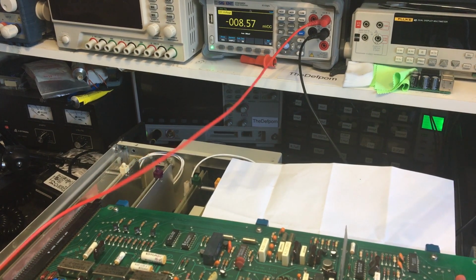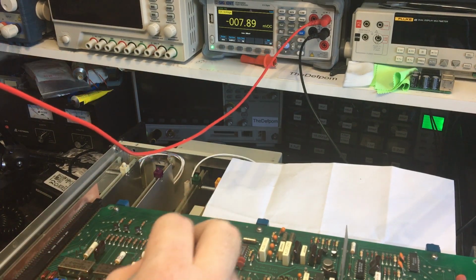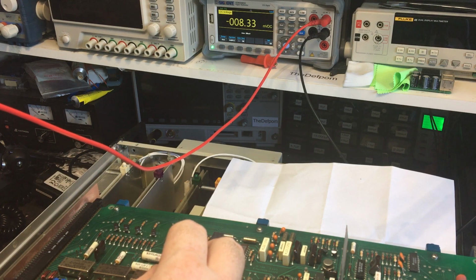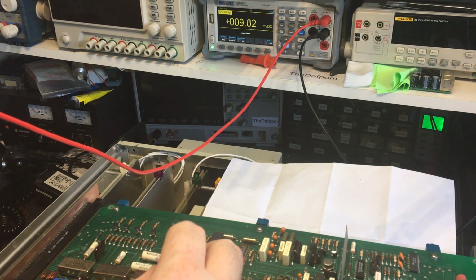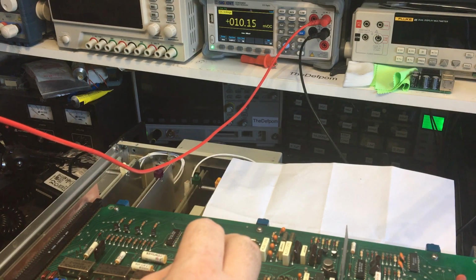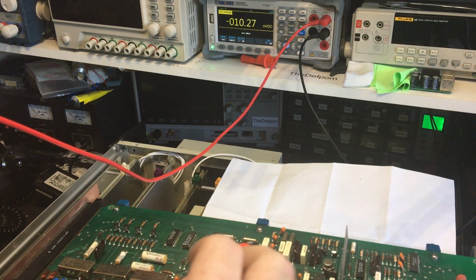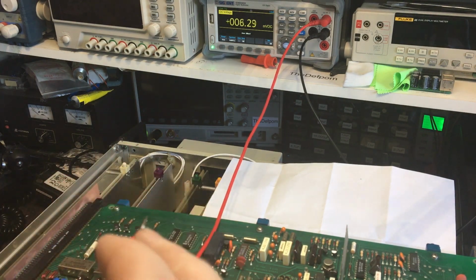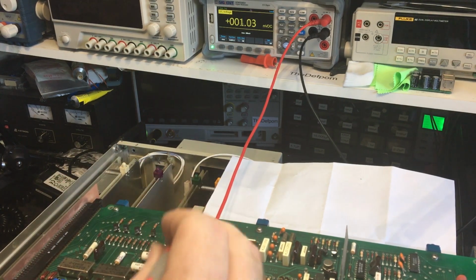Right, so now I'm going to test Q24 and Q33. So Q24 is the control transistor, PNP transistor, which switches the relay on and off. That's the relay just there. And Q33 is one which switches the FET somewhere where that disappears to. So let's get this powered up and we'll do some testing.